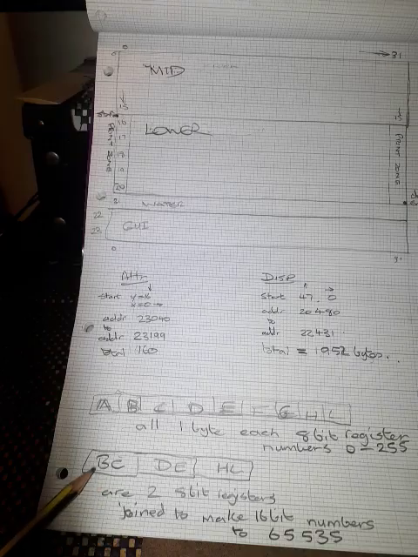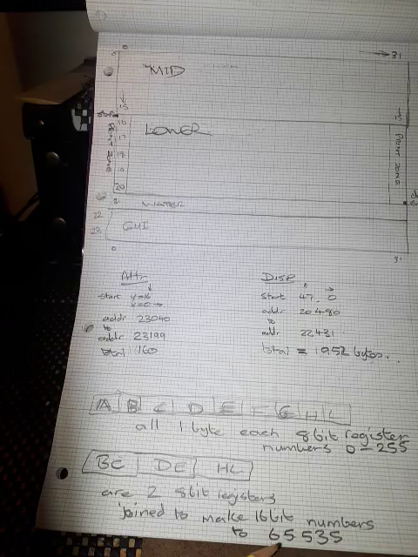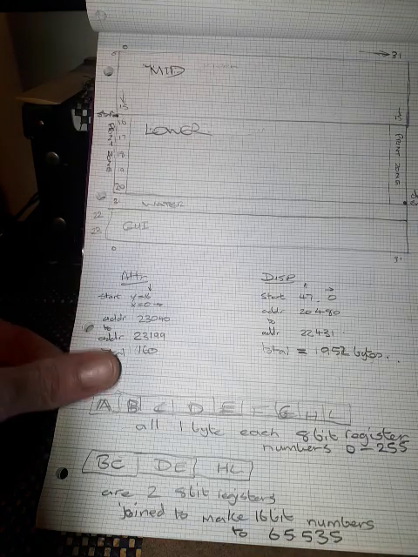So when you see double letters, they are two 8-bit registers joined to make a 16-bit one, for numbers and memory addresses up to 65,535. Okay, let's go for it.